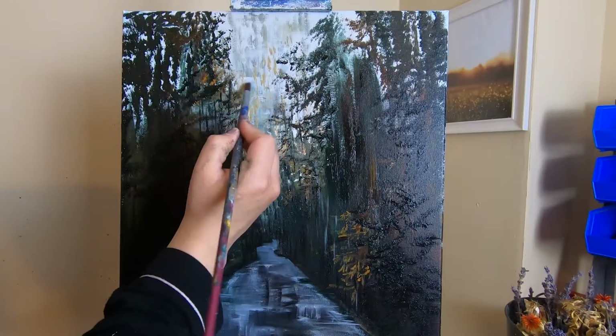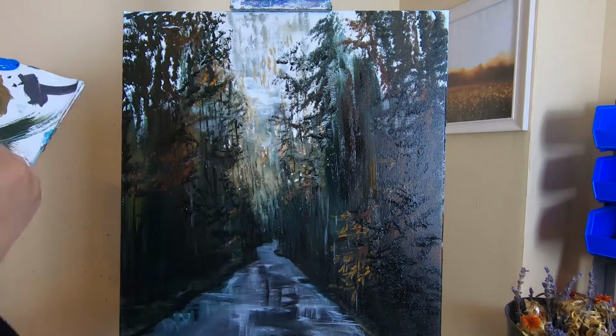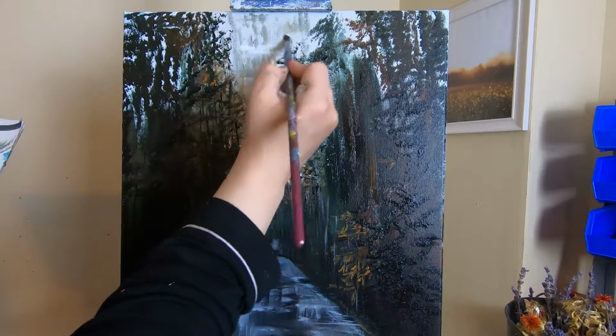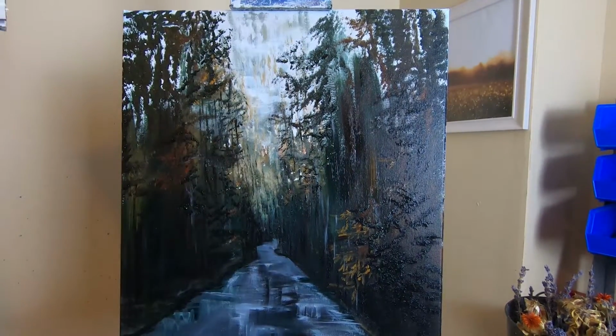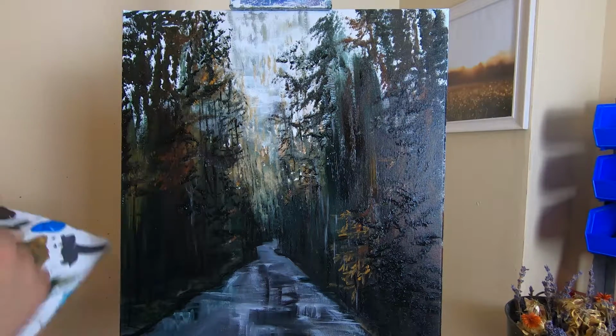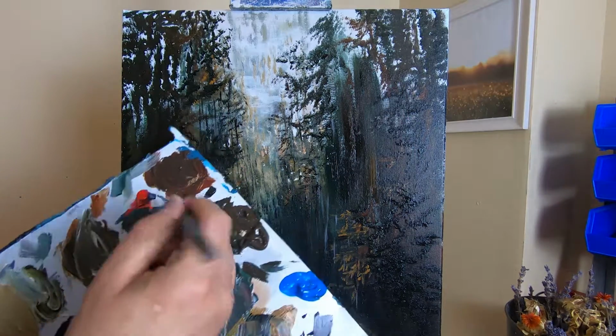So at this point, the back area is completely dry, so I am putting in some more fog, using a very dry round brush and just doing little circles into the canvas with just straight white paint.